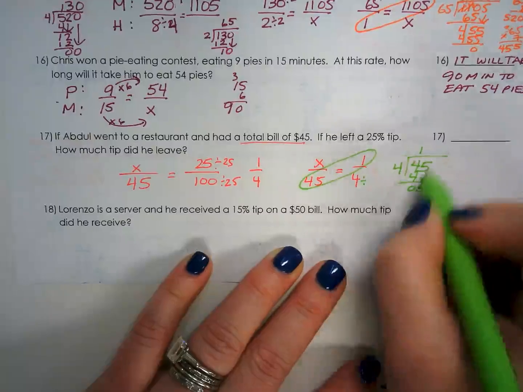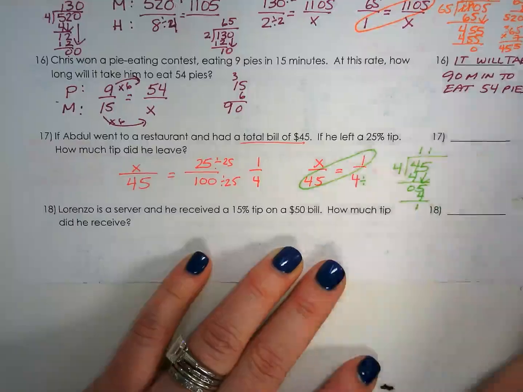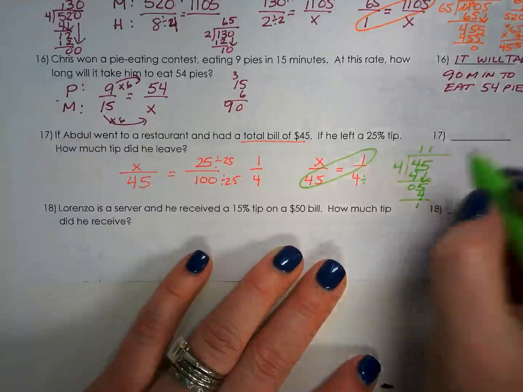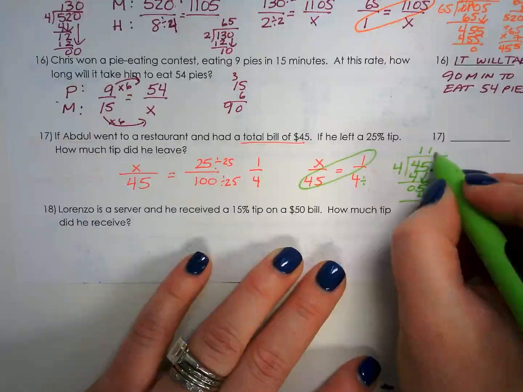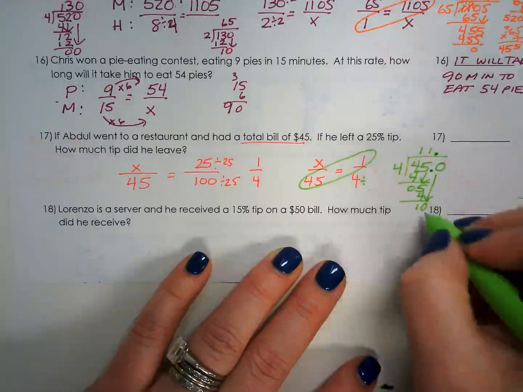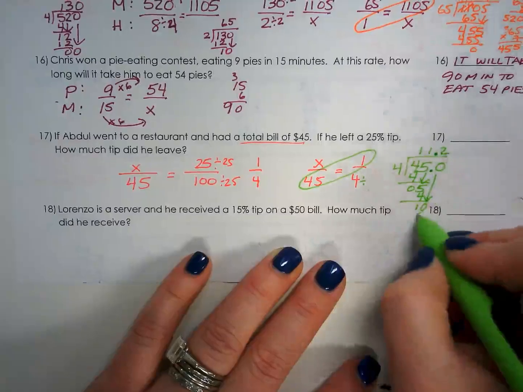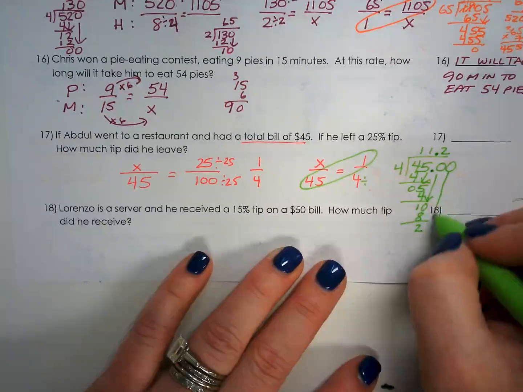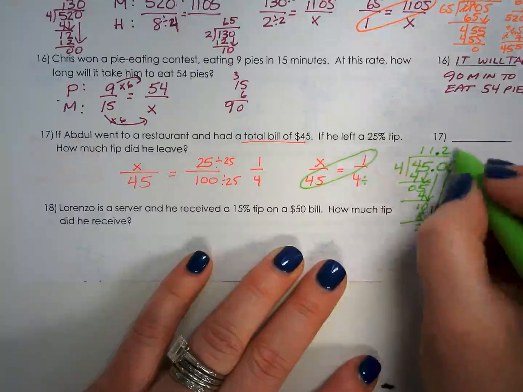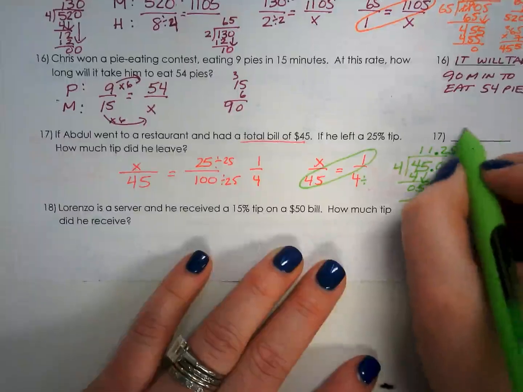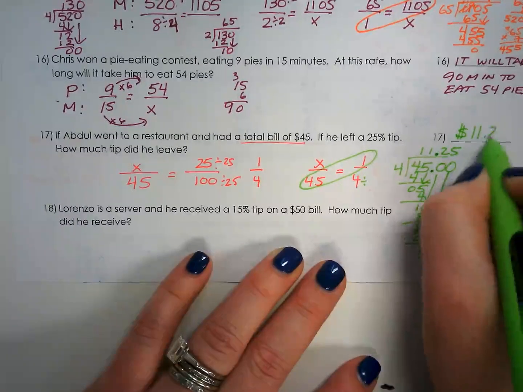Okay, it goes in once. Now here's the deal. I got a remainder. Can't just leave it there. I got to keep going. And in order to do that, I'm going to drop a decimal and raise 1 to my answer, and then add a 0 so I can bring it down. And 4 goes into 10 twice. Still have a remainder, so I'm going to drop another 0, see if we can get rid of this little guy. And 4 goes into 20 five times. And now I have no remainder, and that is already set up for money. It'll be $11.25 tip.